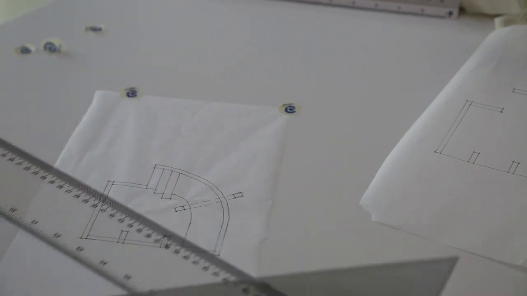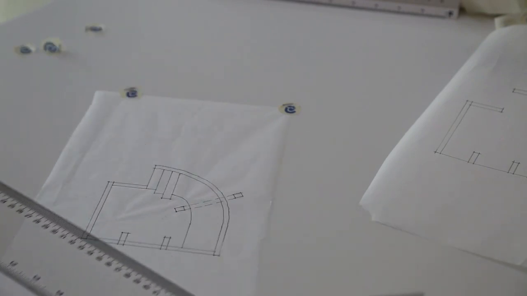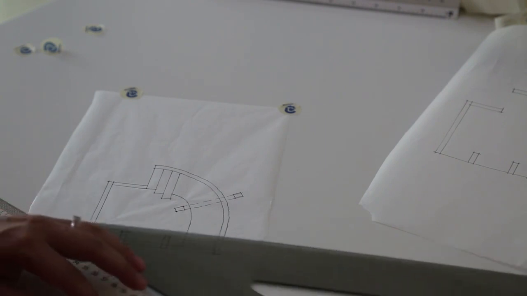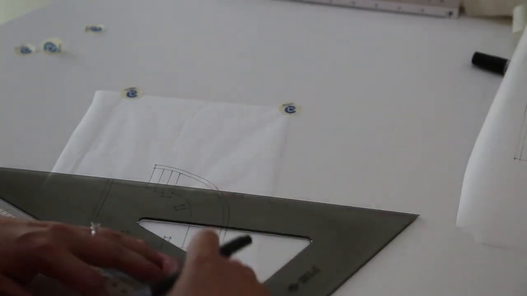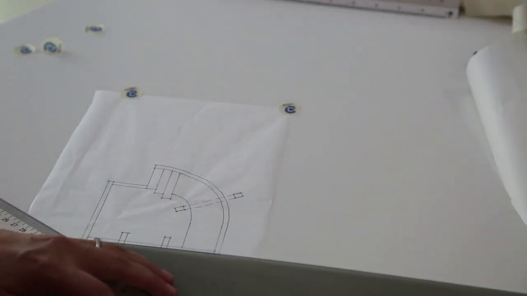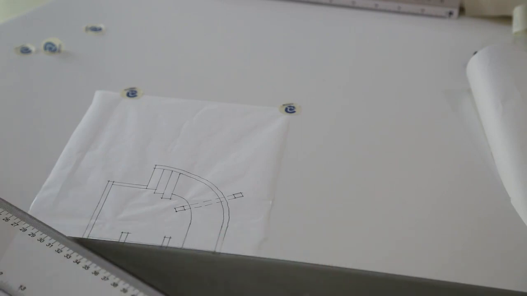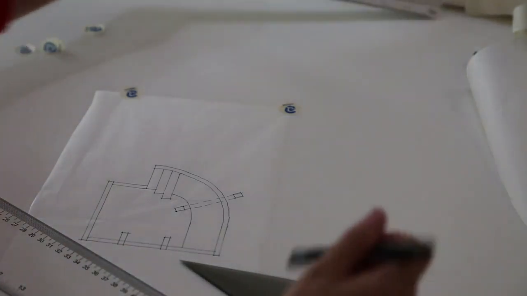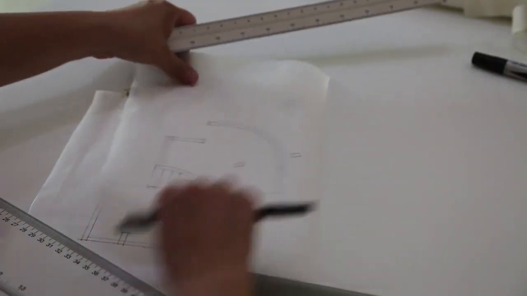A normal table will do. So you can move the T-square along the edge, and then you can also move your triangle. So I'm going to check. Okay, good. That's 30 degree. Now I'm going to measure and place my second floor plan accordingly.